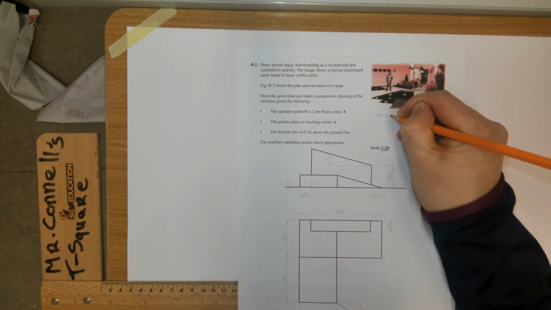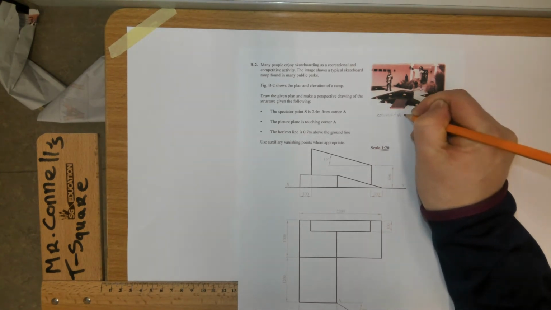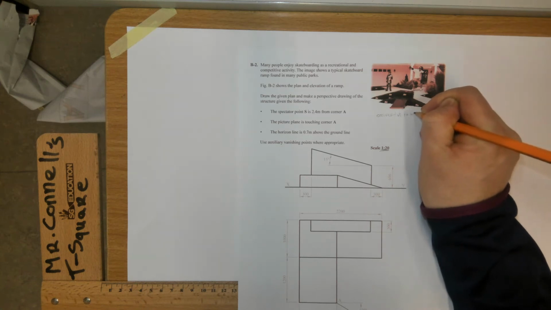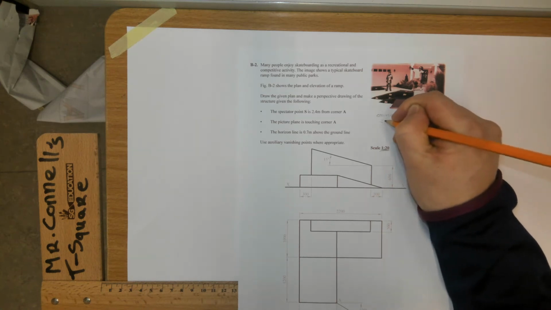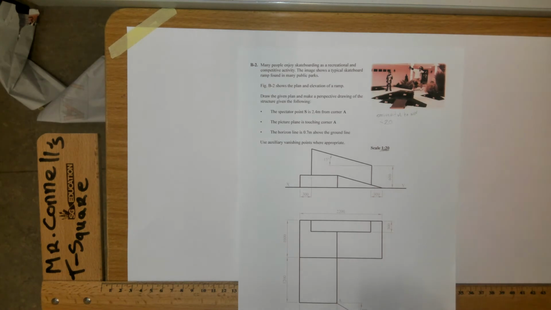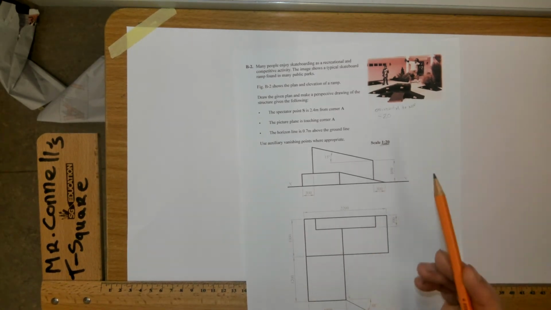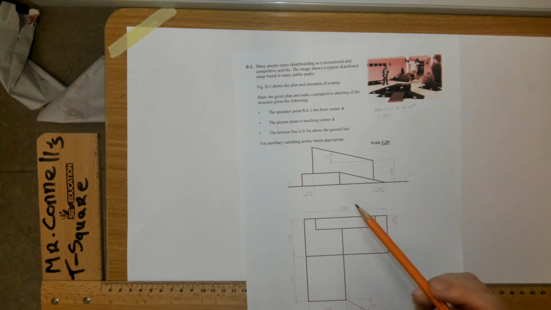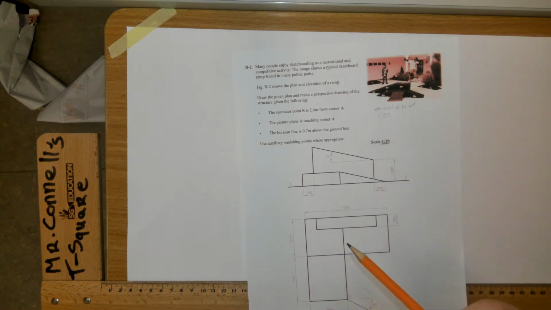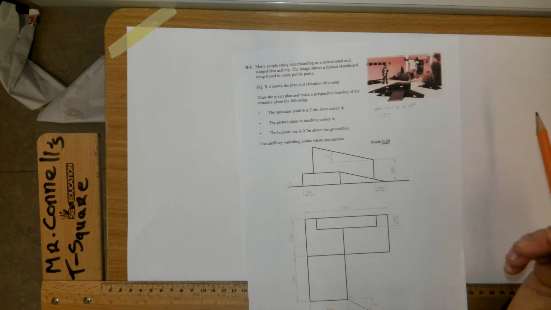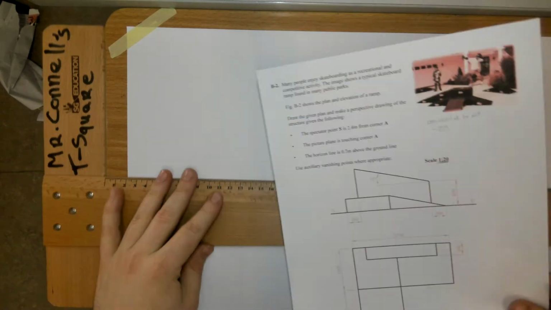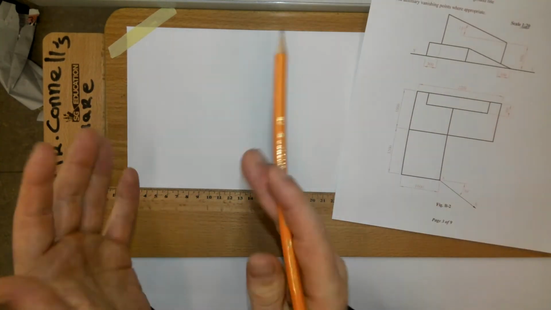Convert meters to millimeters and divide every number by 20. Now it says draw the plan and perspective image. Unfortunately, we're going to have to draw the elevation for this particular question because it's not a very well written question. Okay, so I'm going to start on the left hand side of my page.